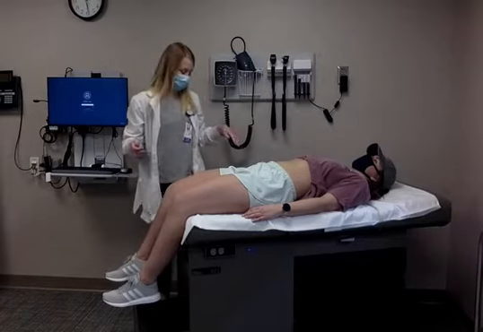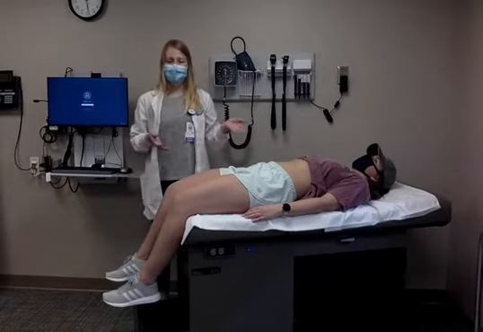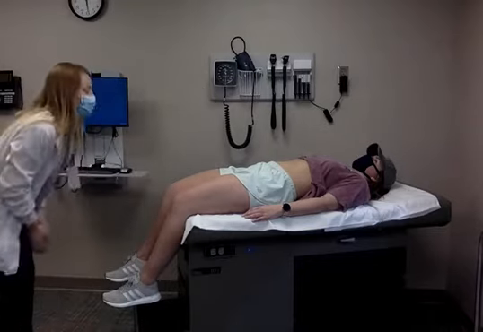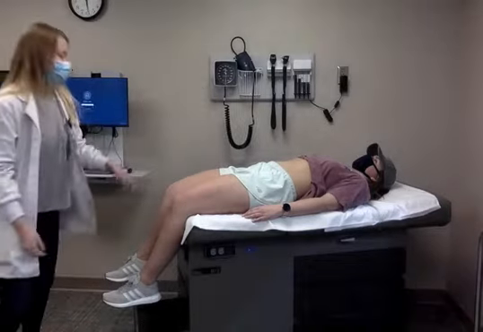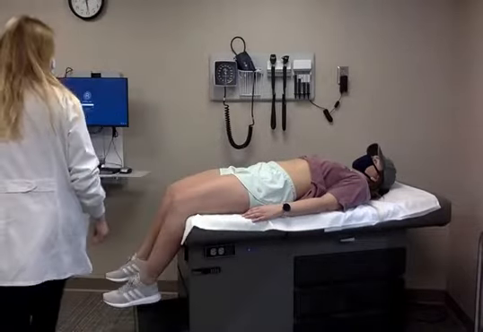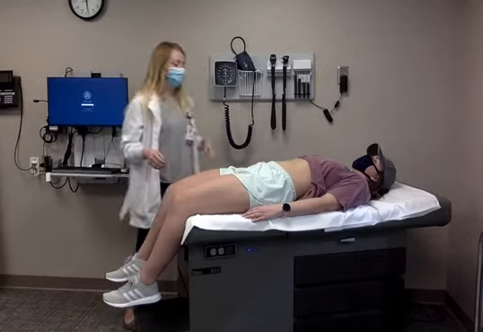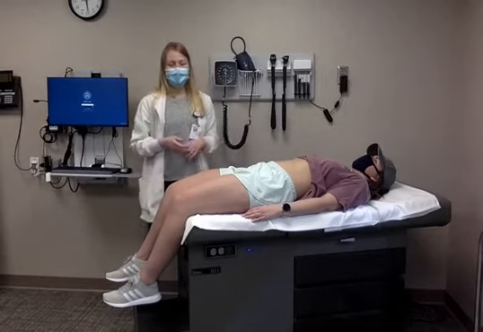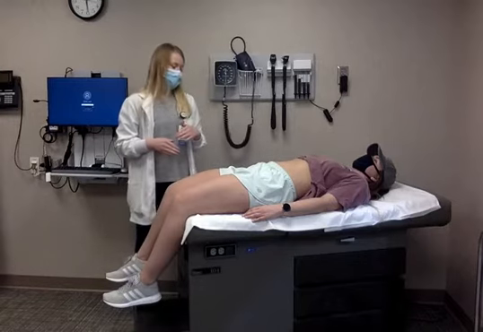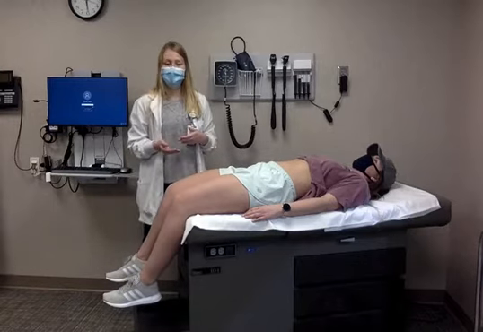Alright, so the first thing you want to do is inspect the abdomen. So you're going to check their contour. You can do that by going to the edge of the bed and then going to the side and looking at it from both ways. You want to check and see if their belly is more rounded and distended, if it's scaphoid and goes in, or if it's flat. You're next going to be checking for the symmetry.